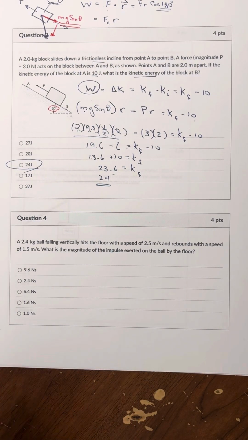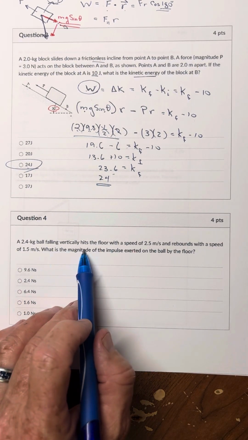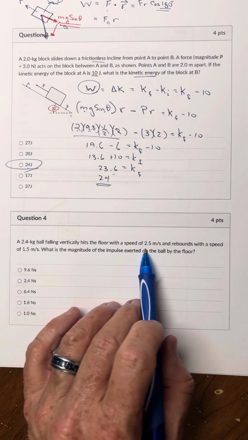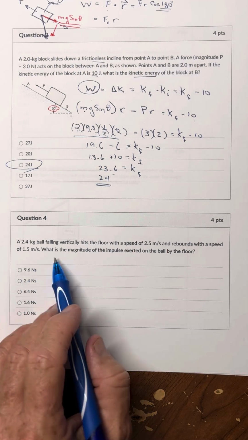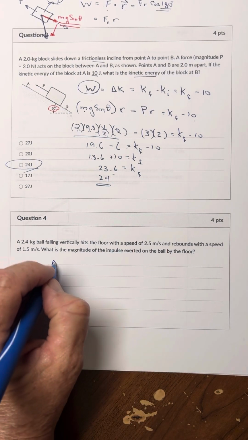Moving on to number 4. Here is a 2.5 kilogram ball fired vertically, hits the floor with a speed of 2.5 meters per second, rebounds with a speed of 1.5. What is the magnitude of the impulse?